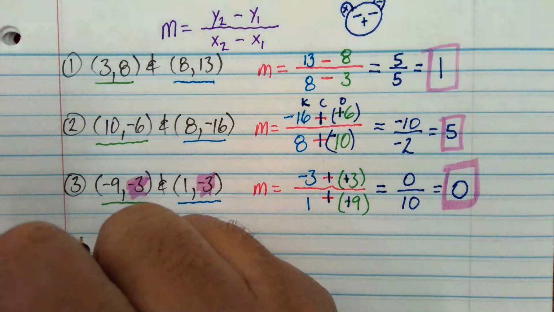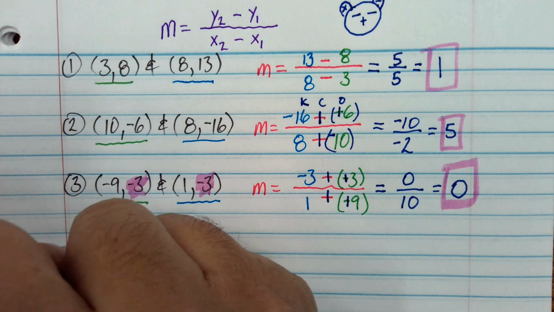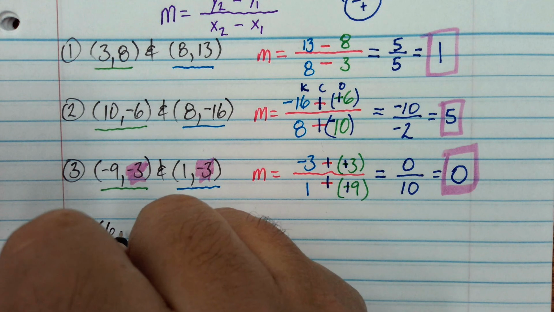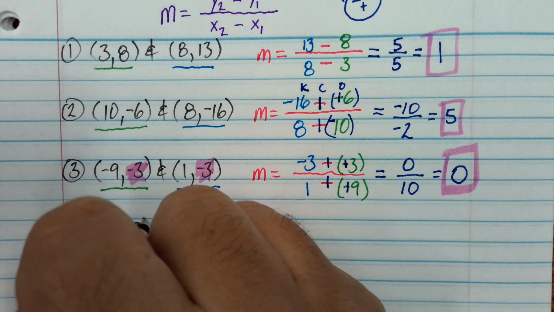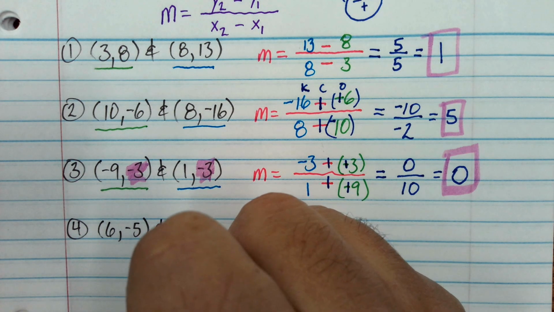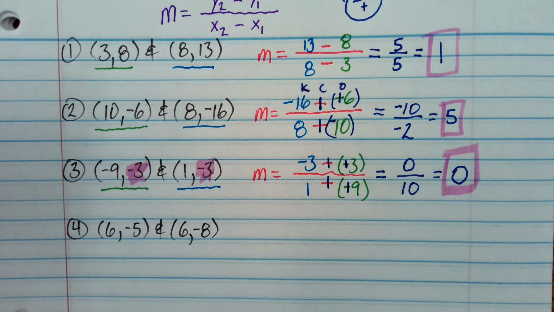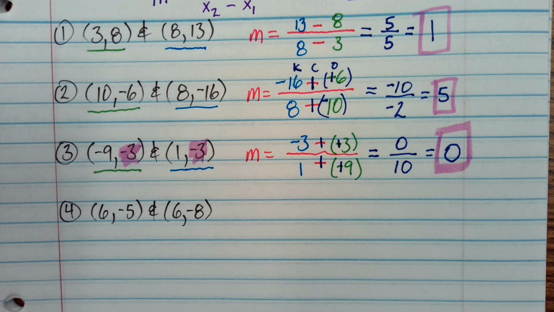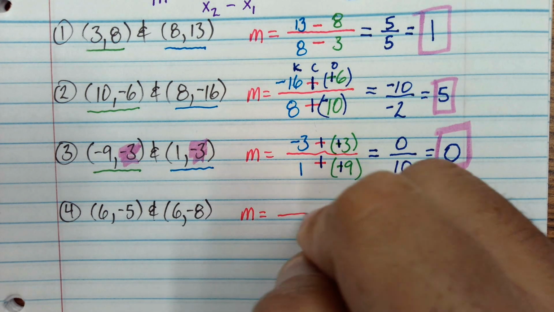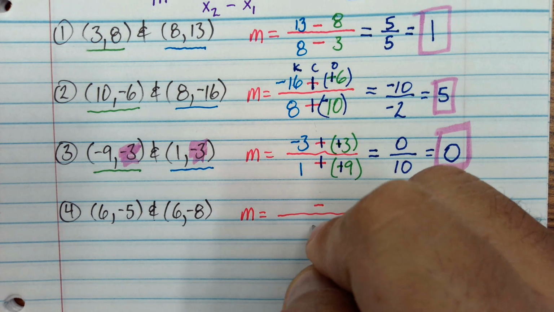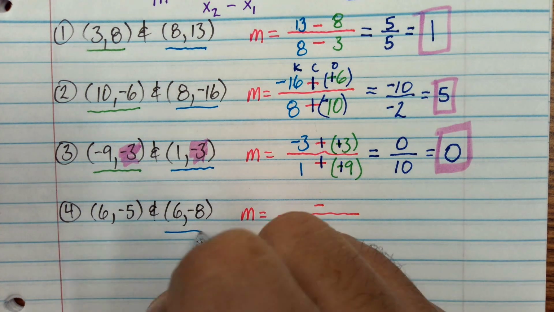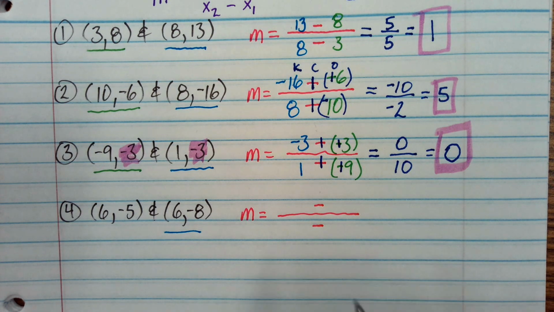Let's try this one. Number 4. Let's do 6, comma, negative 5. And 6, comma, negative 8. Okay? And let's see. M equals. Let's set this up. Start with a second ordered pair. Let's put those numbers in.